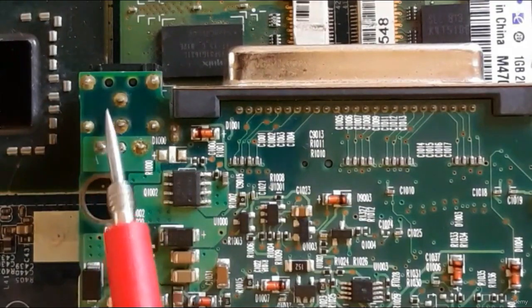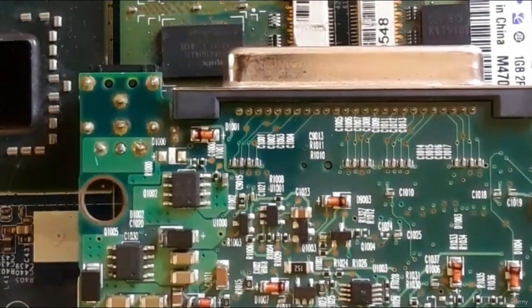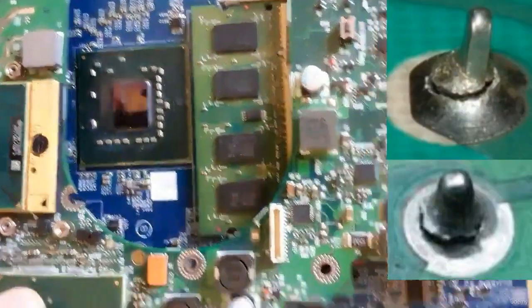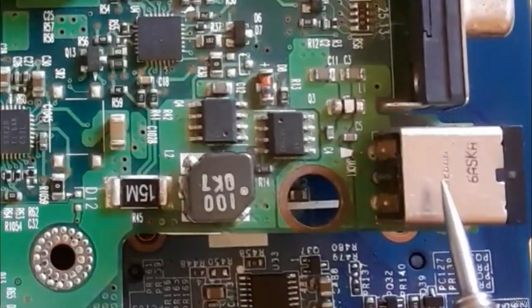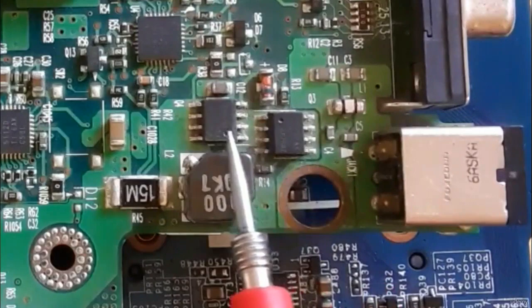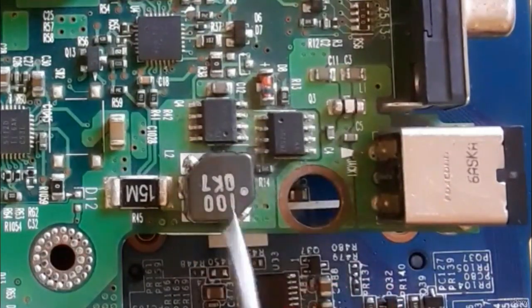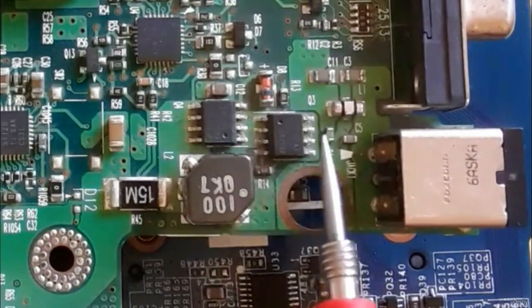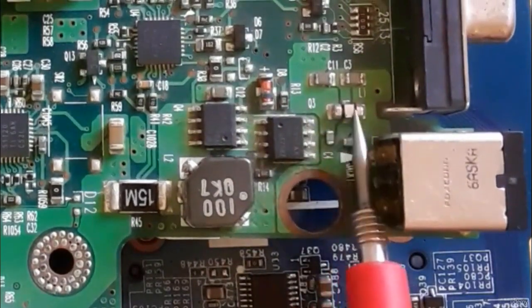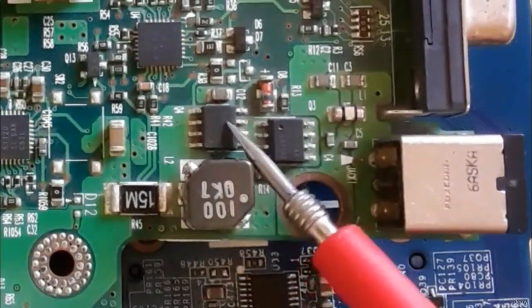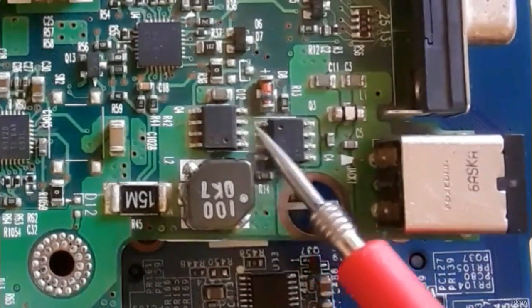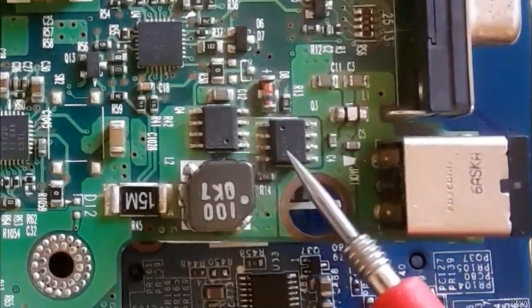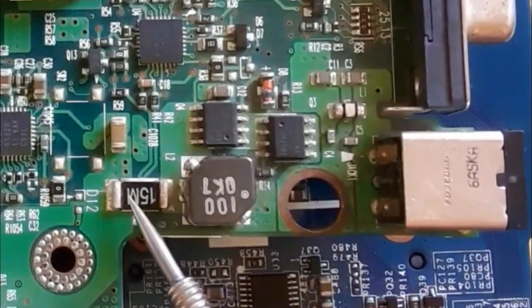You should check all terminals. If you find any dry solder, you should make a new solder. So after the power jack, you should check the power components near the power jack, like capacitors, inductors, fuses, MOSFETs, all power components near the power jack. These components can fail, especially if you get a dead motherboard.